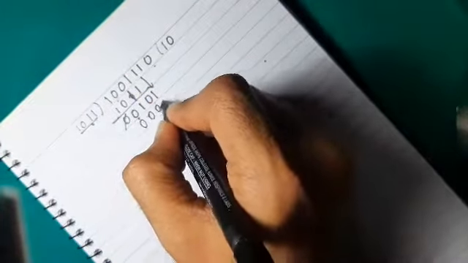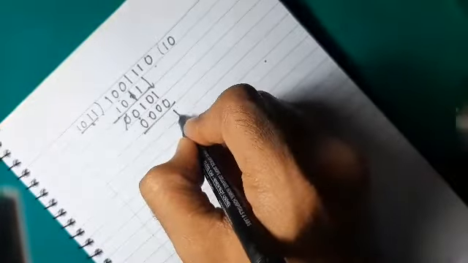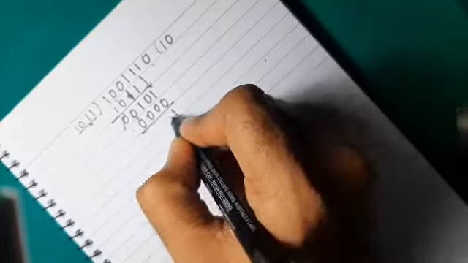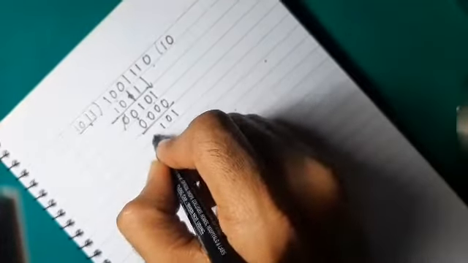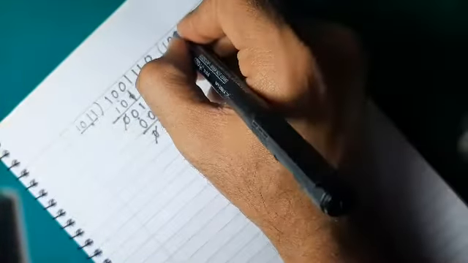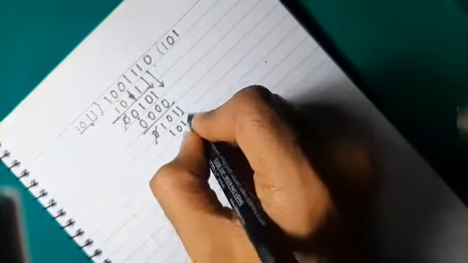Now, looking at the MSB bit of this dividend, we decide the quotient, it is 0 in this case. The process remains the same: XOR 1 1 XOR 0, it is 1 0 1 0. Again you pull the next bit, the next bit pulled is 1. In this case the quotient becomes 1 1.